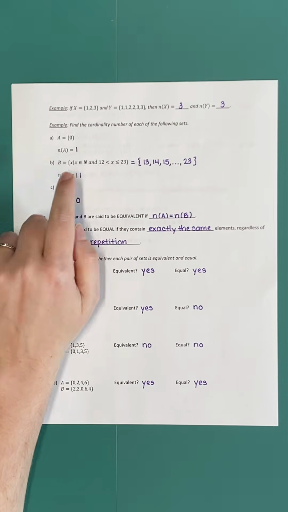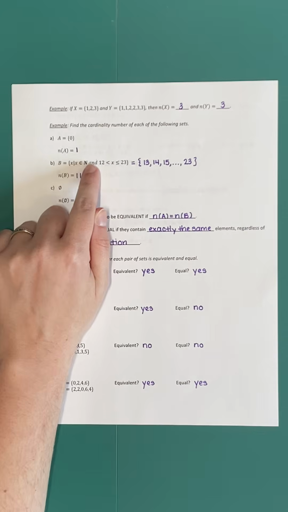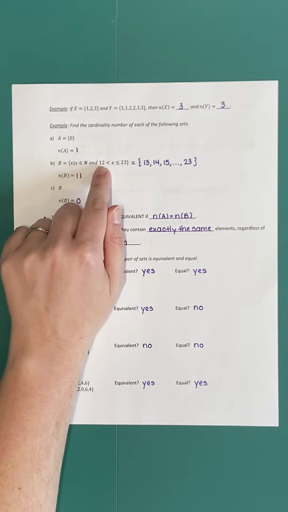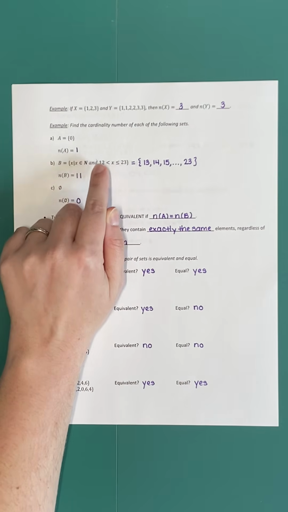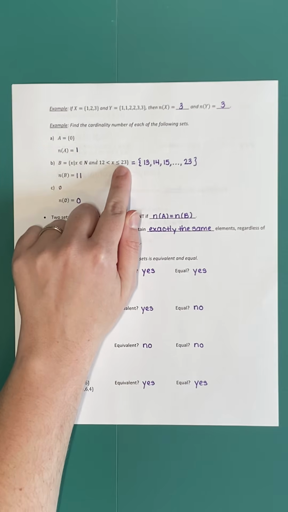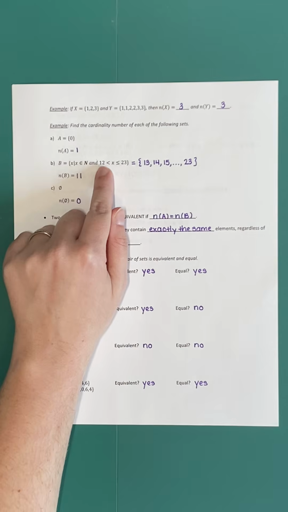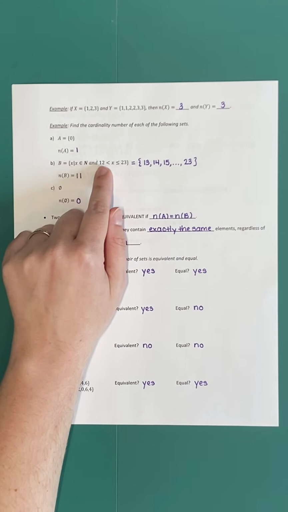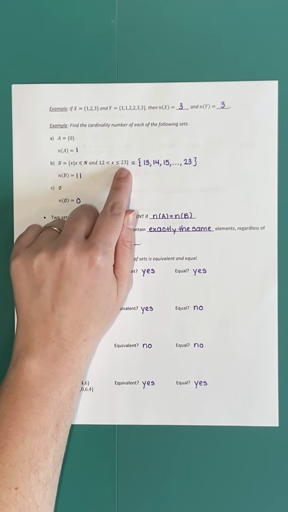So the set B is all x such that x is an element of the natural numbers, so 1, 2, 3, 4, 5, 6, so on and so forth, and x is greater than 12, but it's also less than or equal to 23. So it's between 12 and 23, not equal to 12, but equal to 23. Well, if it's bigger than 12 and it can't be equal to it, where does it have to start? Well, if we're talking about counting numbers, we know it's going to start at 13. And then it's also less than or equal to 23. That equal to tells us we can actually end at 23.